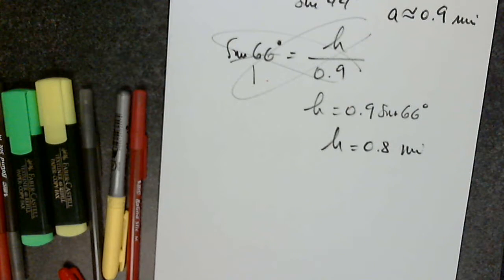Any questions? I think they are asking us to find it in feet.